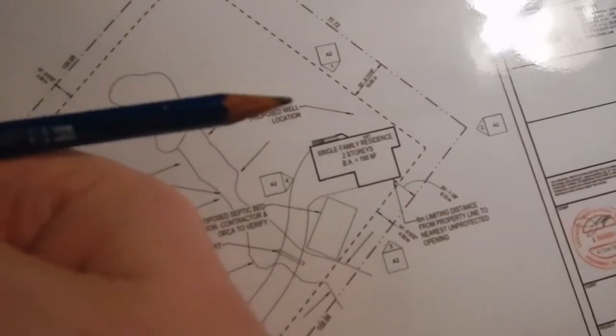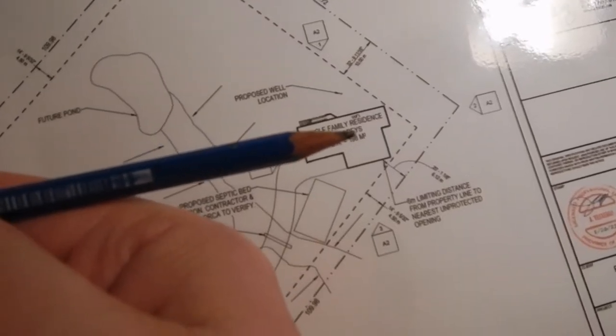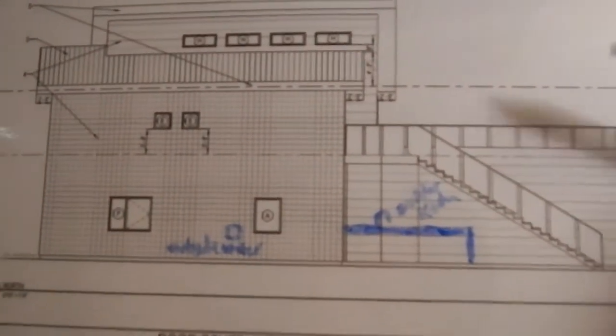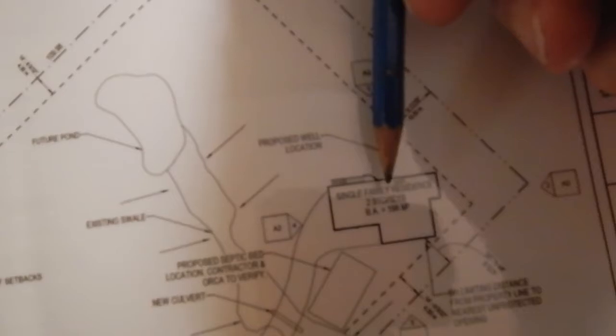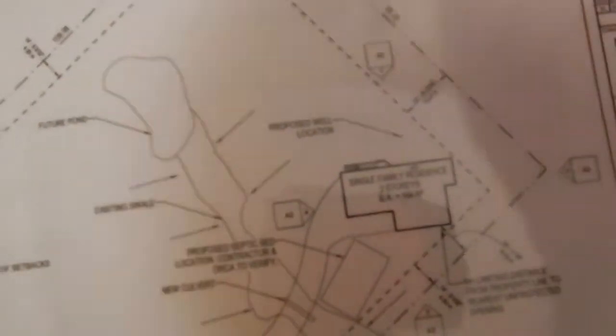Looking at the opposite side of the house, so this is looking at the house from this direction, looking over the garage at the house itself, you'll see this kind of profile. So here's the garage. Oh, sorry, this is from the back. So this is looking at the house from this direction, and you'll see the garage on this side, and you'll see the house itself on this side.